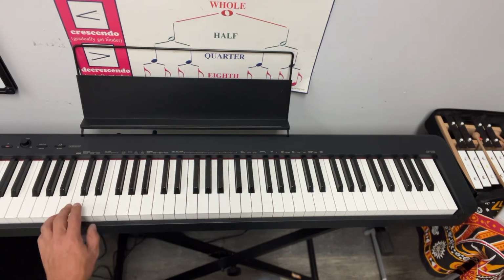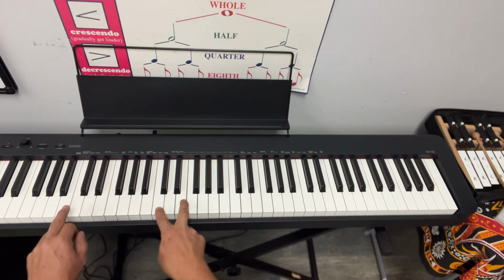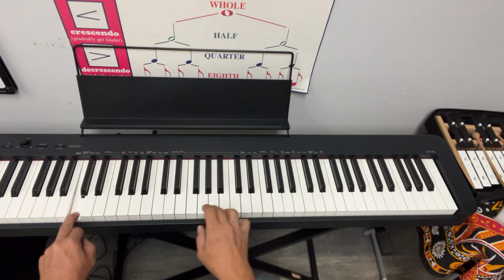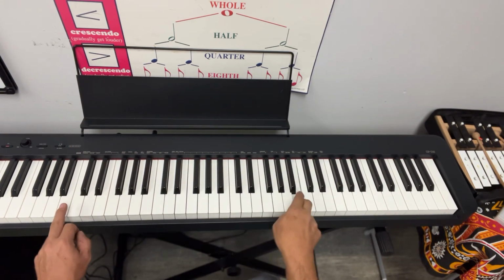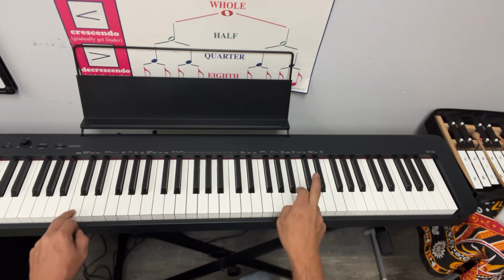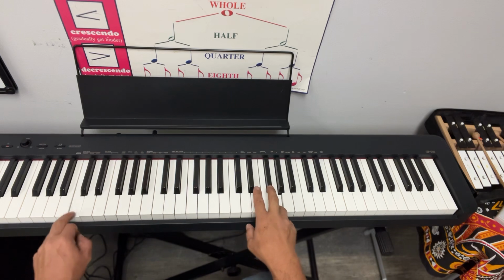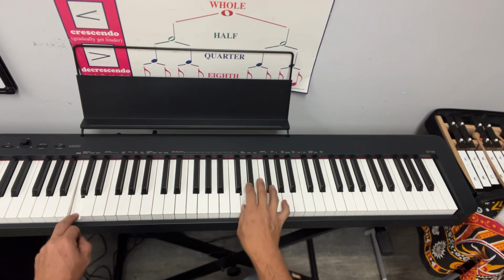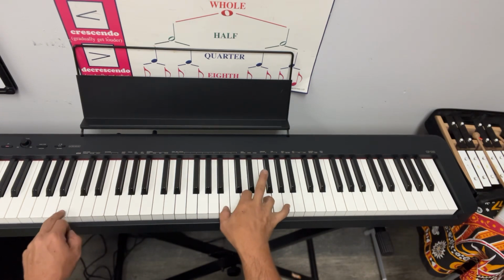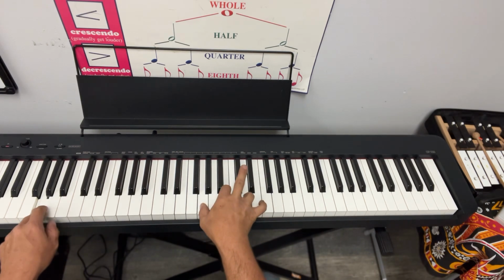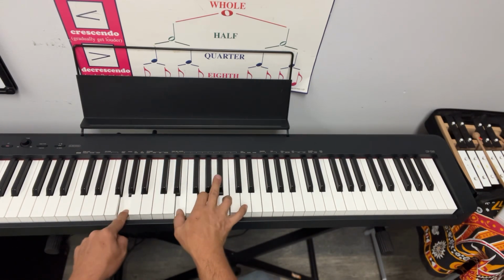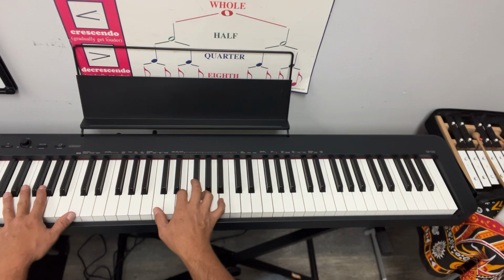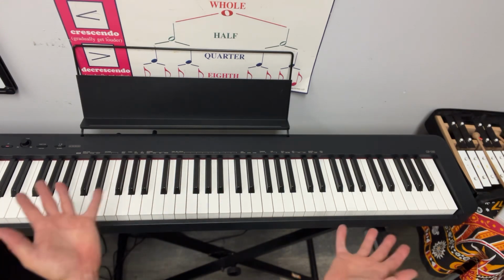And then finally, pick maybe your C to keep droning on and have fun with your key of C major. Have fun playing in the key of C major. Let's see what you come up with this week.